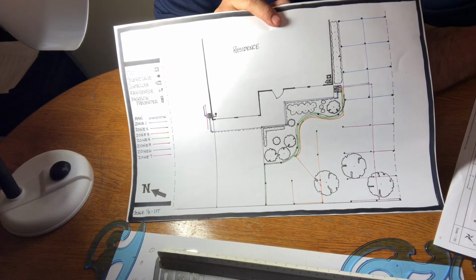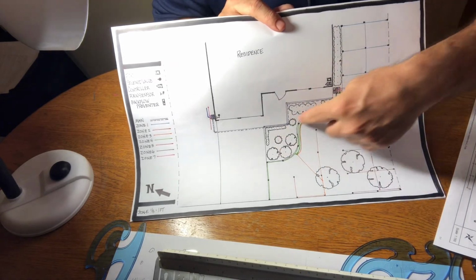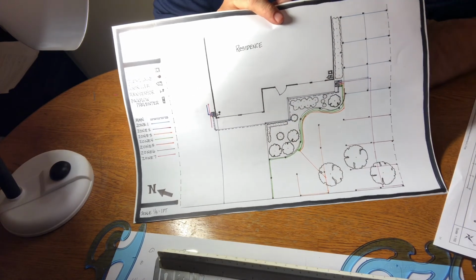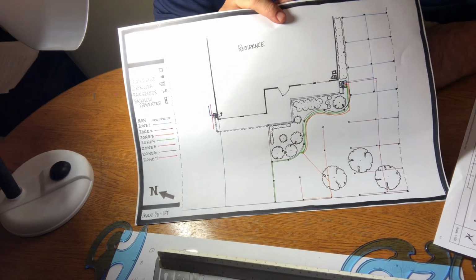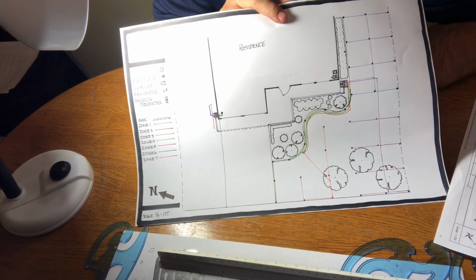However, these do work. The next thing that I'm probably going to do is put some drip irrigation into this zone in here. And there'd probably be 2 zones. So we probably go with drip irrigation in there. But I wanted to show you where I was at.